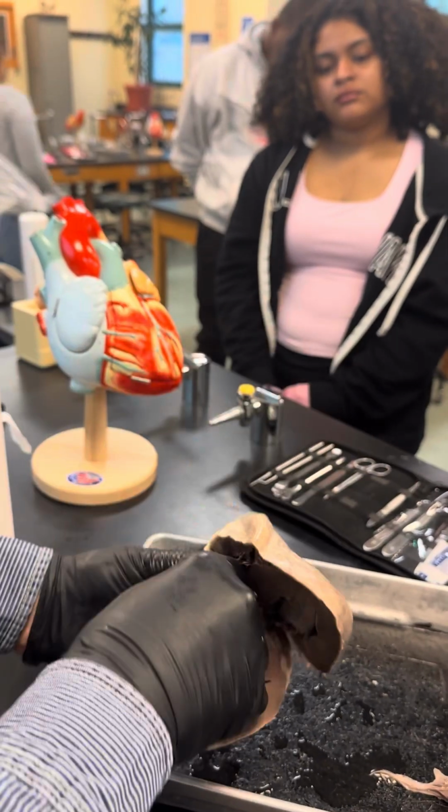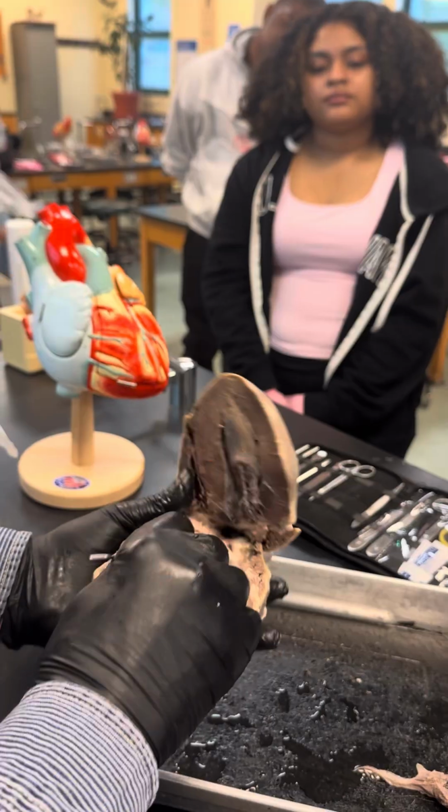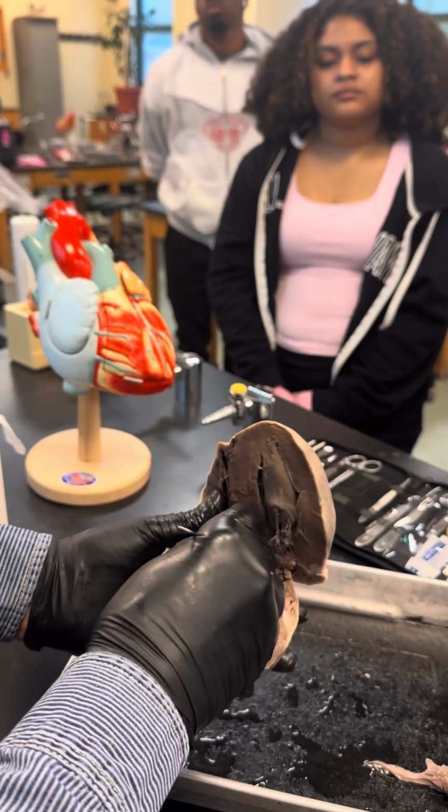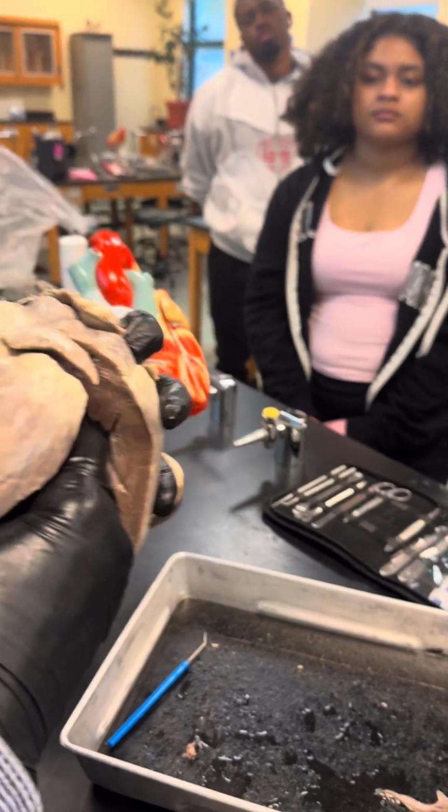Got it? The pulmonary artery and the aorta. This is the opening of the pulmonary artery right here. This is the aorta. This one, the pulmonary artery.